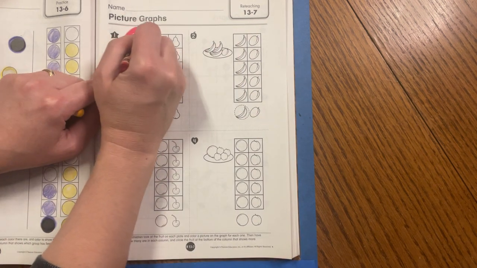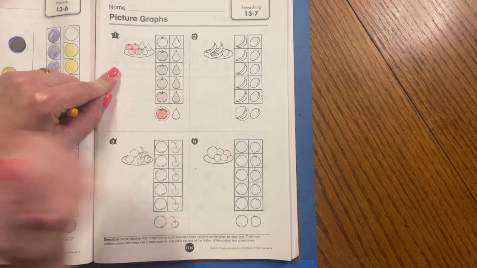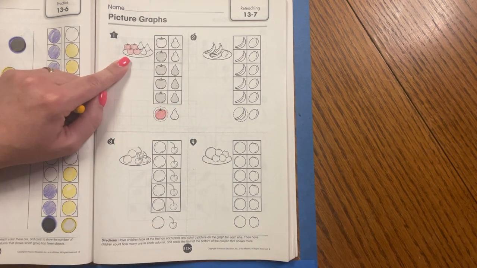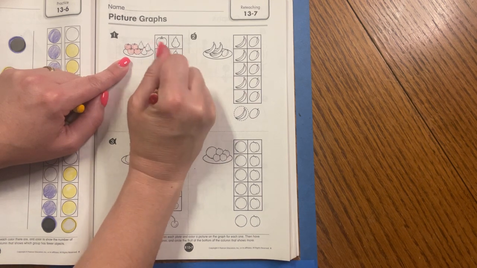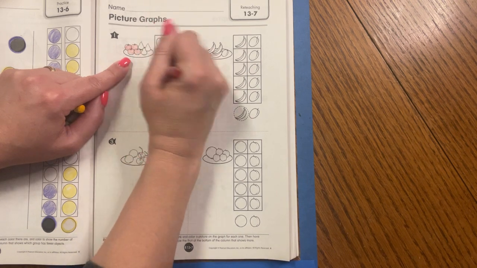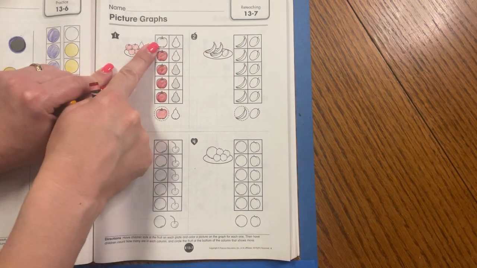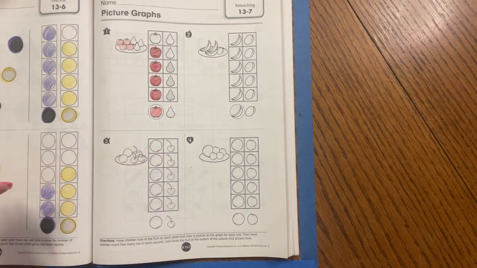How many apples are on the dish? 4 apples. So I only can color 4. 1, 2, 3, 4. There's another apple here. Can I color it? No, because I only have 4 apples on the dish.